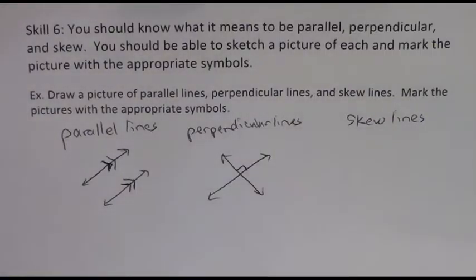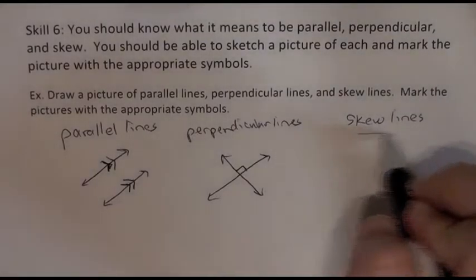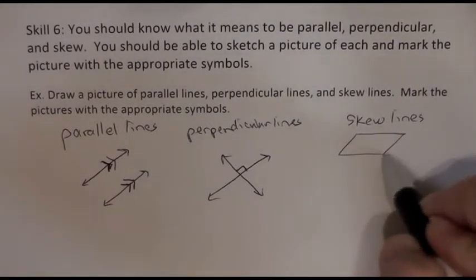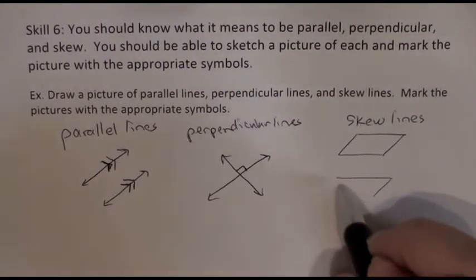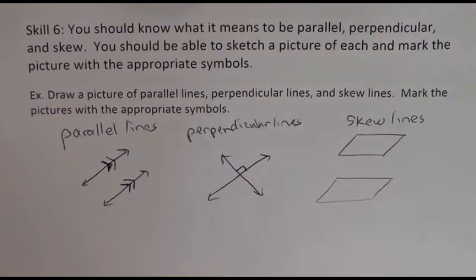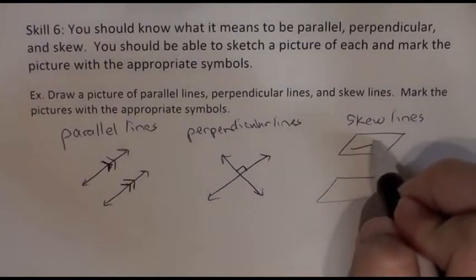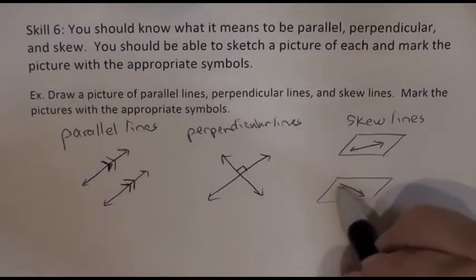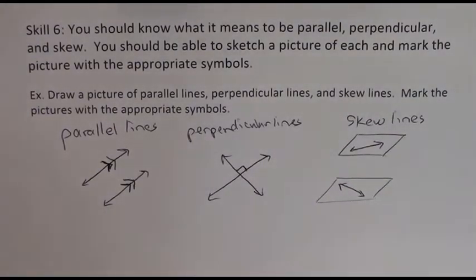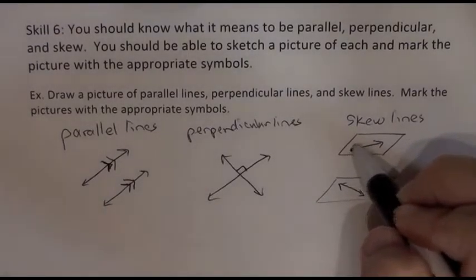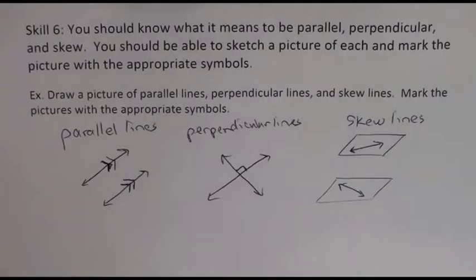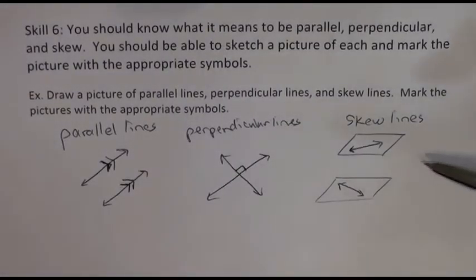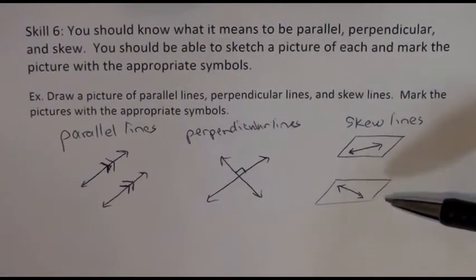They're in different planes. So what you have to do to draw skew lines is draw two planes. Put a line in one of them, and in the other, put another line. They're not parallel because they're in different planes. However, they're also never going to cross because this one is above this one in a different plane.